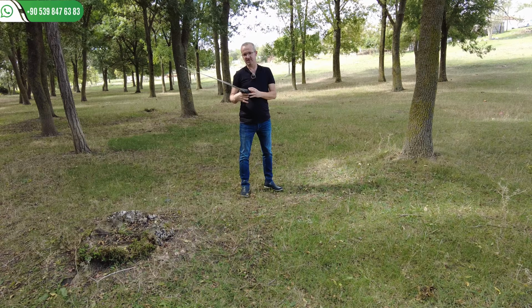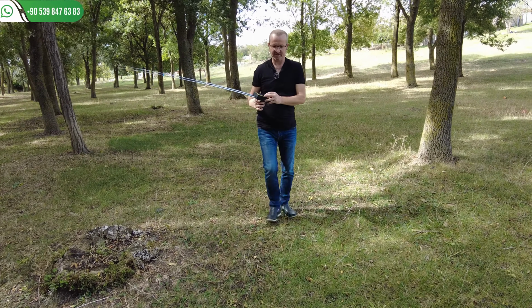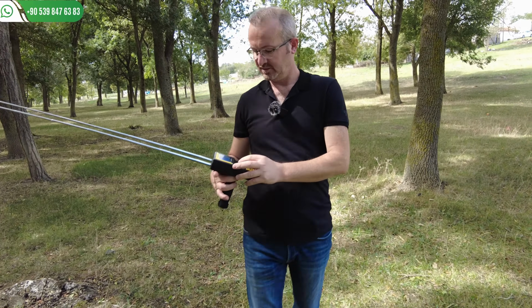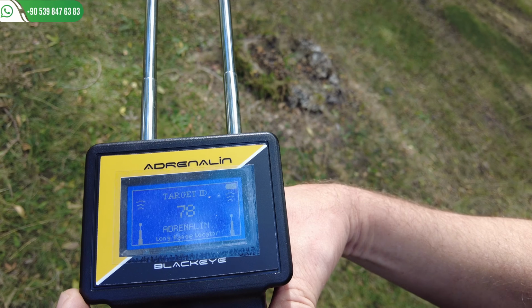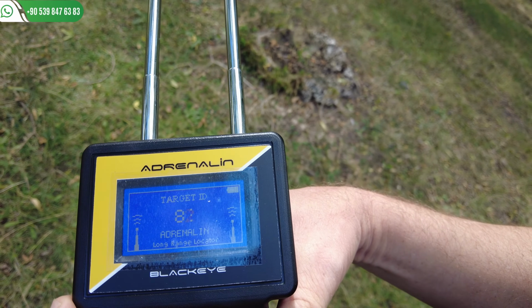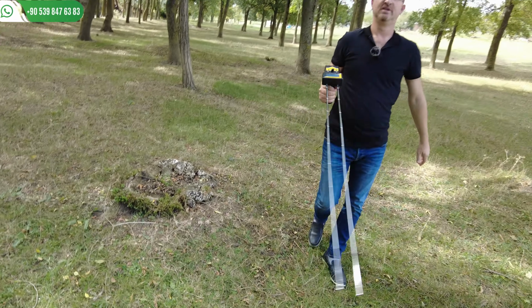Silver detection has now taken place. I'll make the bronze identification. Bronze 82. Detection will take place with the ID value.